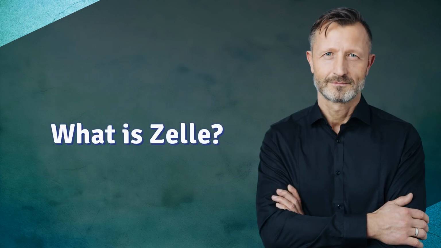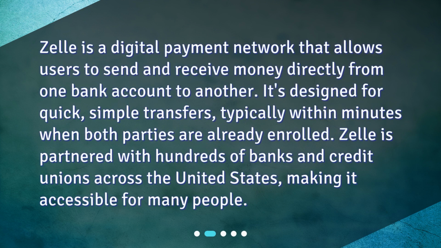What is Zelle? Zelle is a digital payment network that allows users to send and receive money directly from one bank account to another. It's designed for quick, simple transfers, typically within minutes when both parties are already enrolled. Zelle is partnered with hundreds of banks and credit unions across the United States, making it accessible for many people.